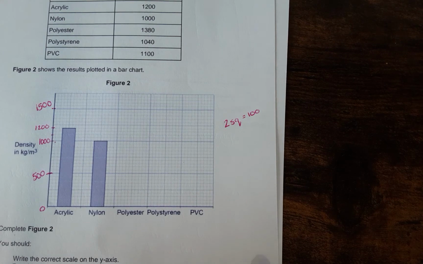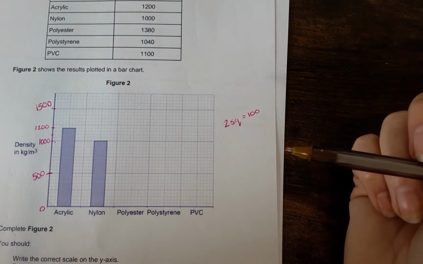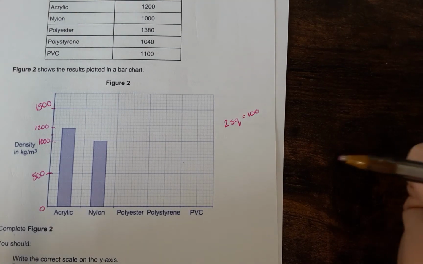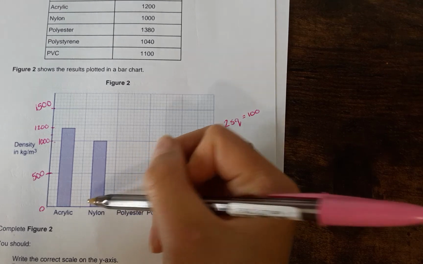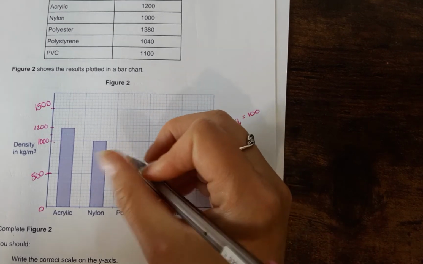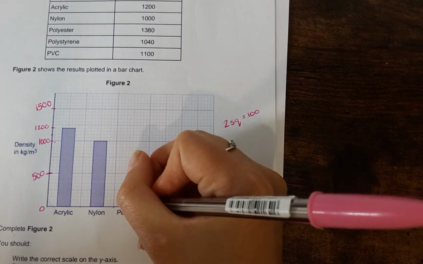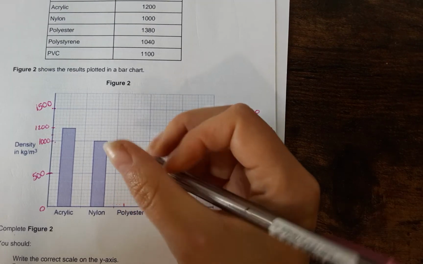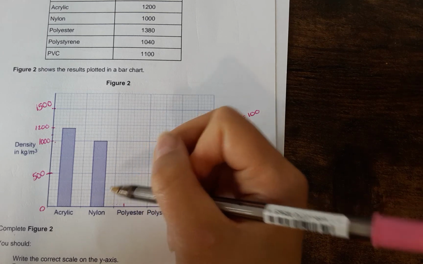We need to put polyester in. Now take note of the location of these bars. We want to make sure that they are the same width away. So here we've got 6 little squares in between them. We want to have 6 little squares in between the next one. So 1, 2, 3, 4, 5, 6. And it looks as if it's about 4 thick.